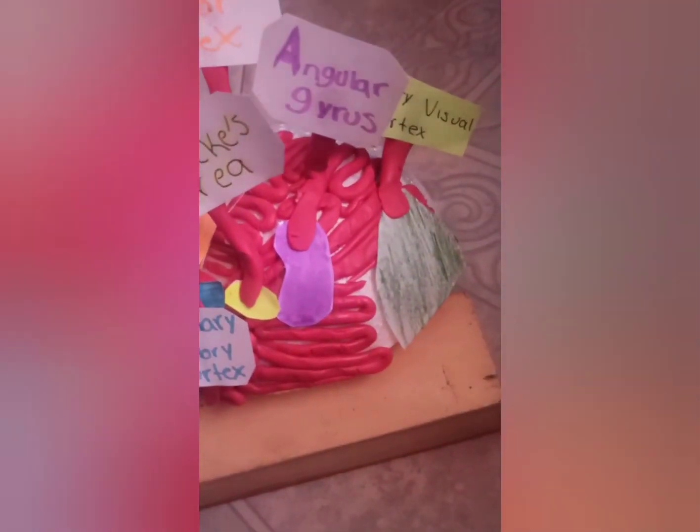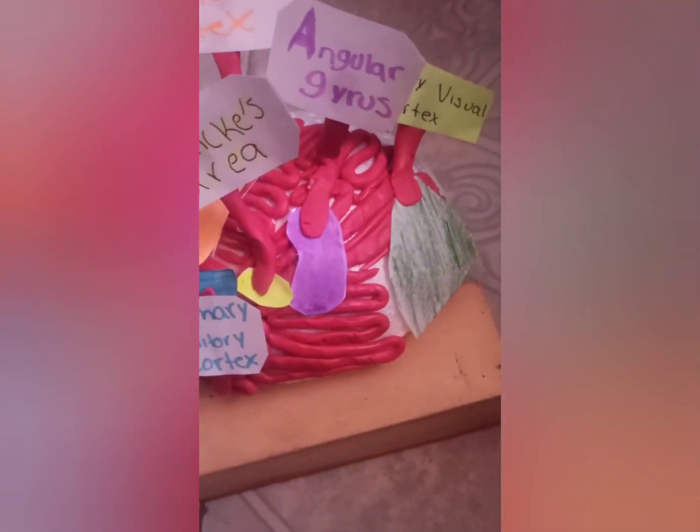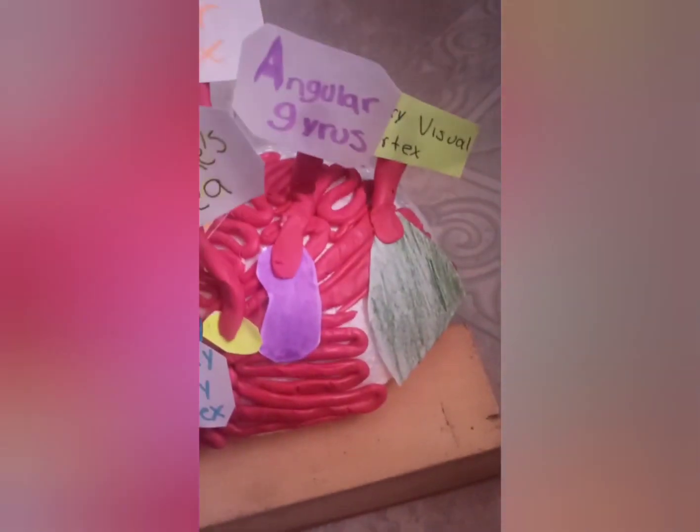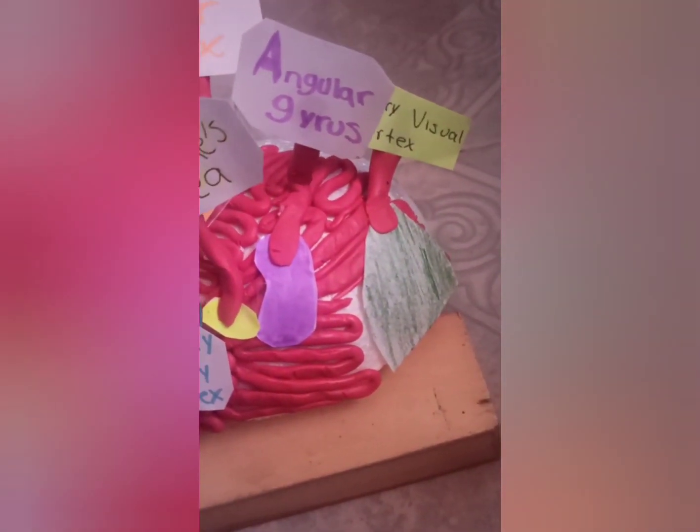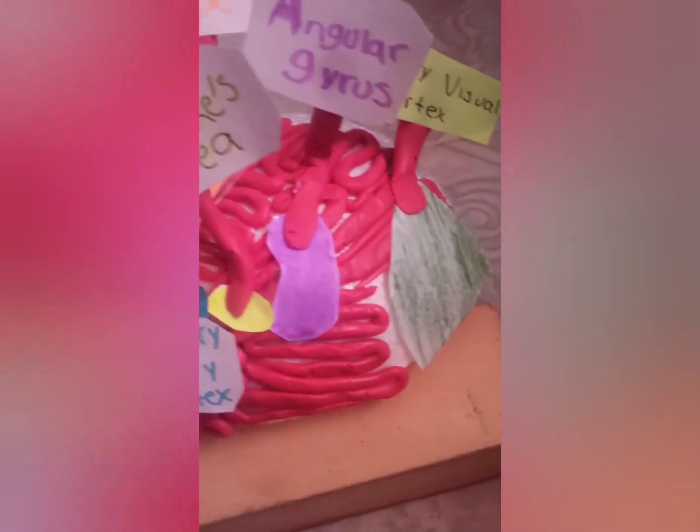The next part is the angular gyrus. The angular gyrus is part of the parietal lobe of the brain. It plays a part in language and number processing, memorizing, and reasoning.